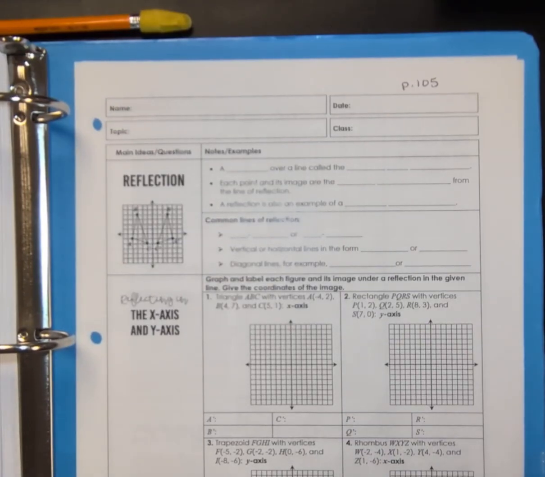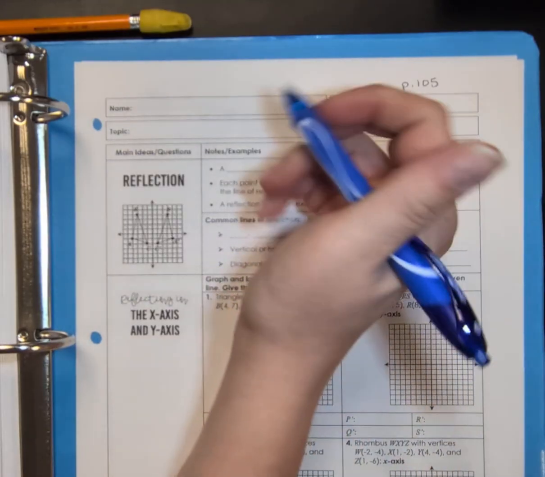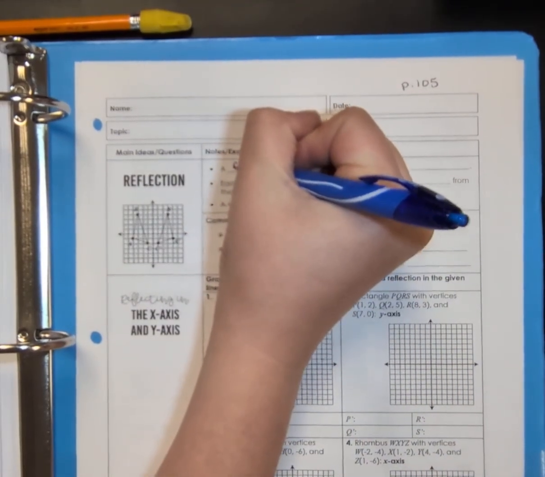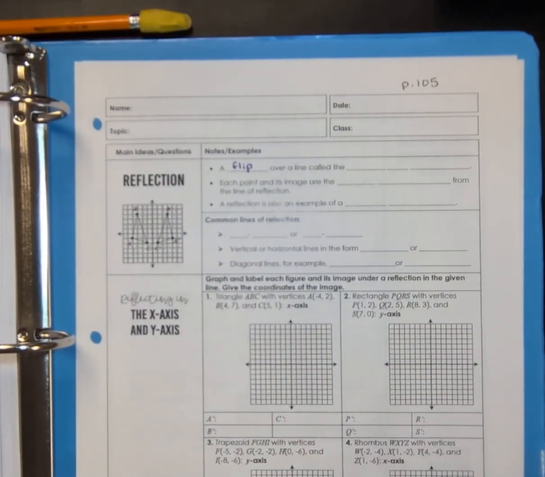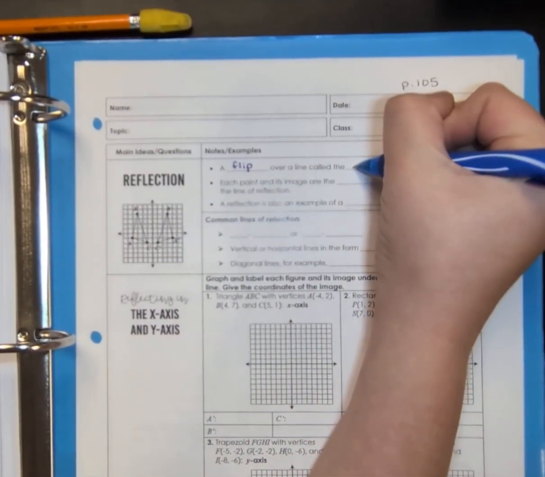Alright, let's try this again. We're gonna do reflections again, or not again, but for today. So, a reflection is when you take a shape and you flip that shape over a line, and that line is called the line.